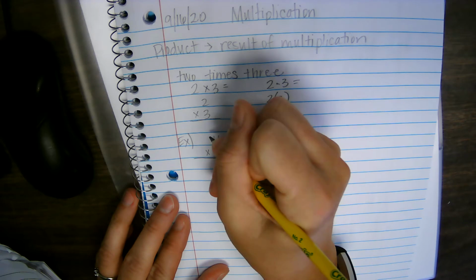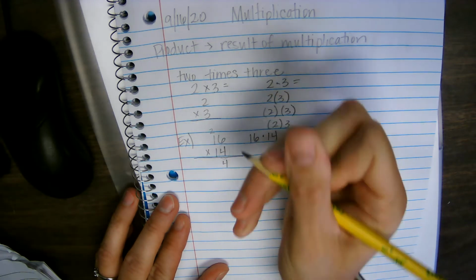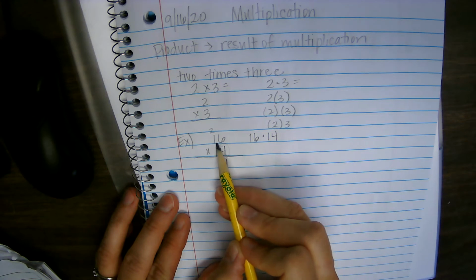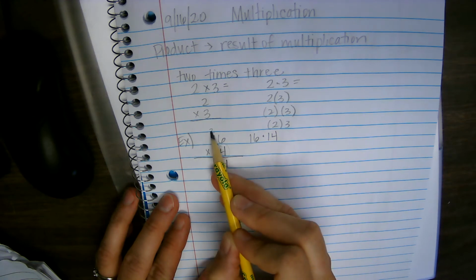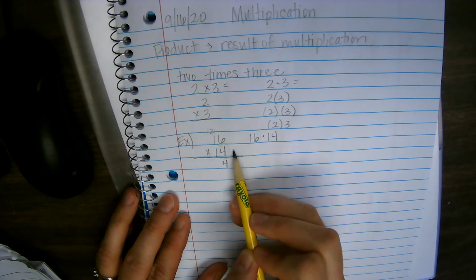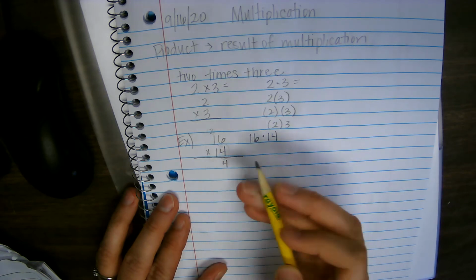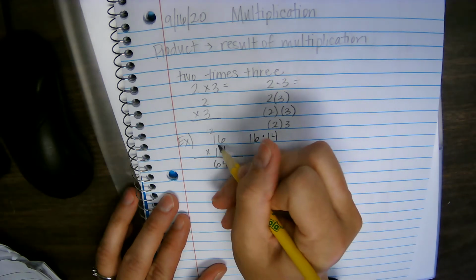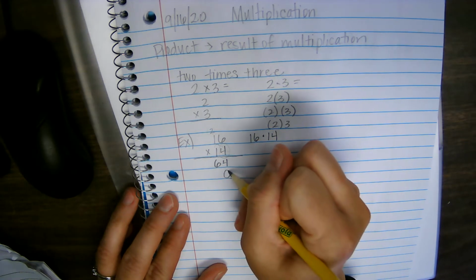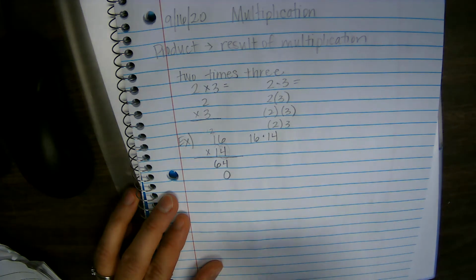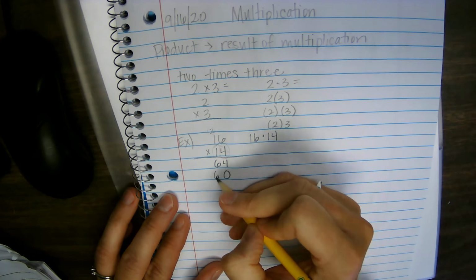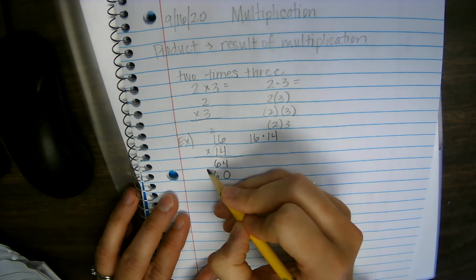So we bring down the 4, but then we have to carry the 2. So then we say 4 times 1, not 4 times 2. 4 times 1 is 4. Then we add 2. So 4 times 1 is 4, plus 2 is 6. Now before we move on to the tens, we need to hold its place here with a 0. Now we're going to say 1 times 6 is 6, and 1 times 1 is 1.